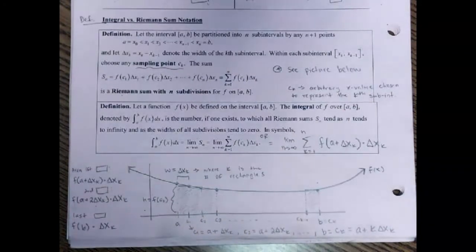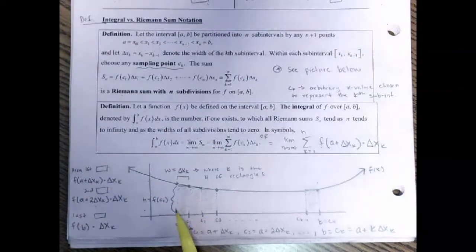Then within each interval, we would have a rectangle. The width of that rectangle would be delta x of 1 or delta x of 2, but the widths are going to be universal, so it really doesn't matter. The widths are dictated by how many rectangles you have. Each little rectangle has a width, the delta x, and it also has a height. Whether you do the rectangle from the left or from the right, it doesn't matter. But each interval has some sample point.